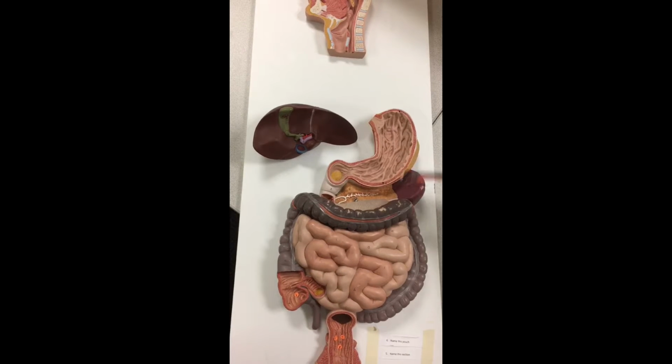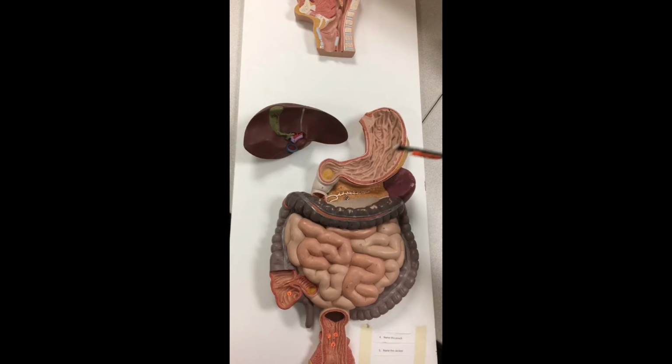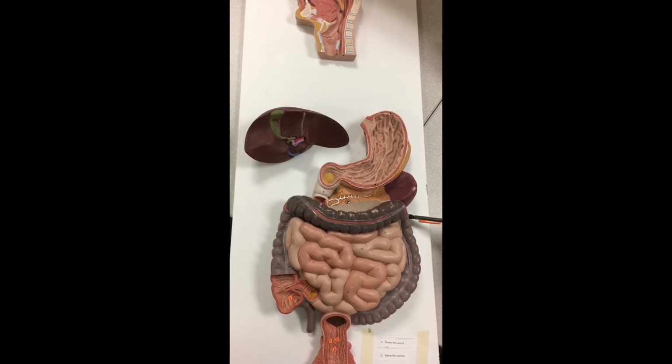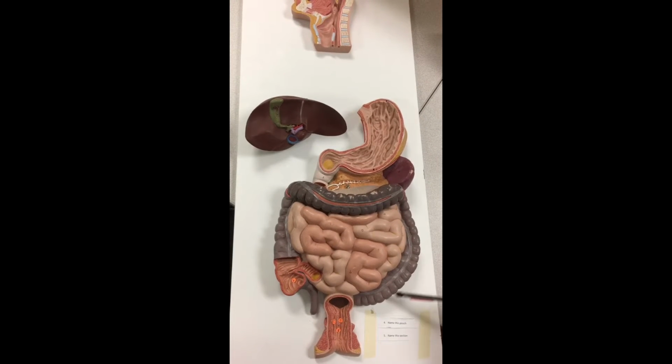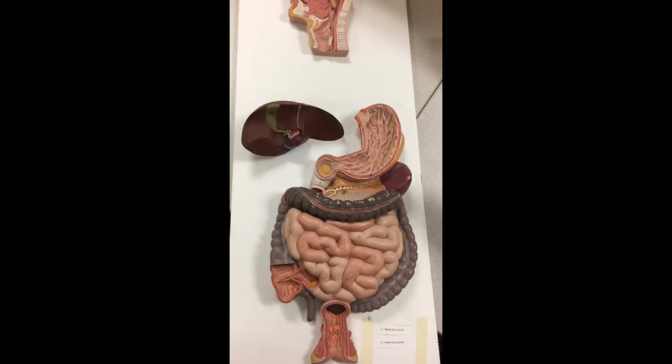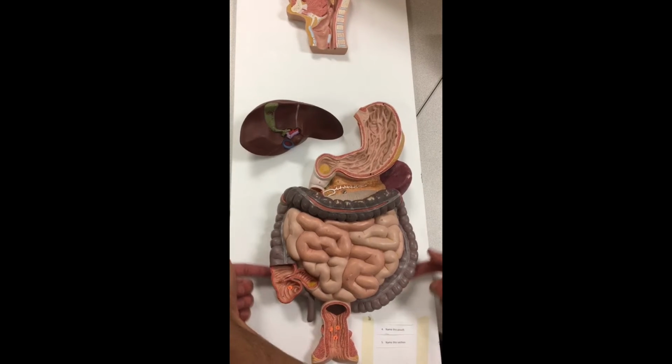And they communicate with each other through the paracolic gutters, which are the grooves lateral to the descending colon and ascending colon. You really can't see it in the model, but they run right here.